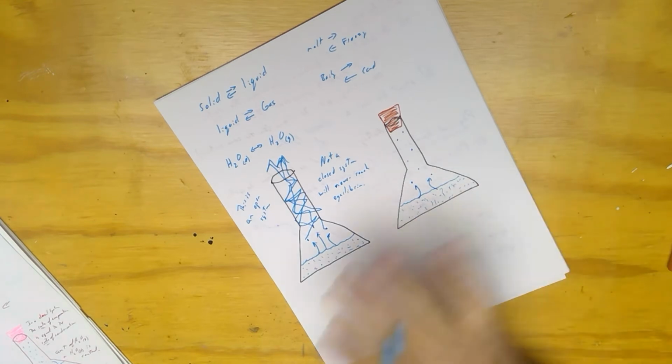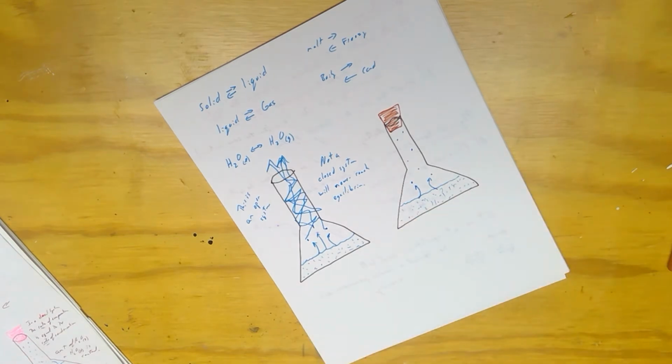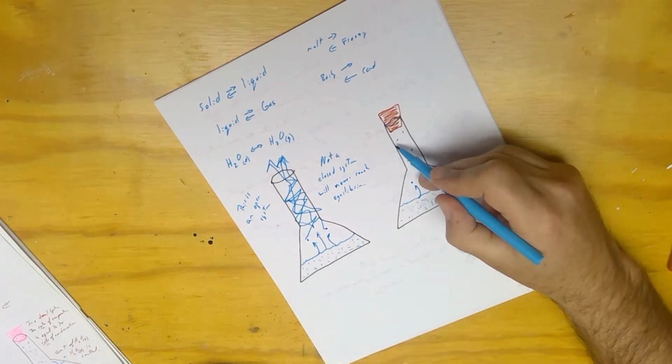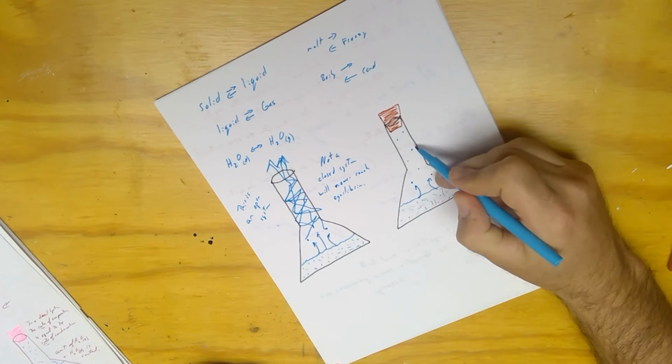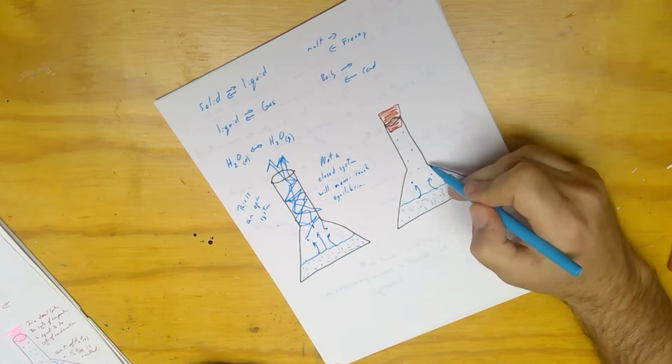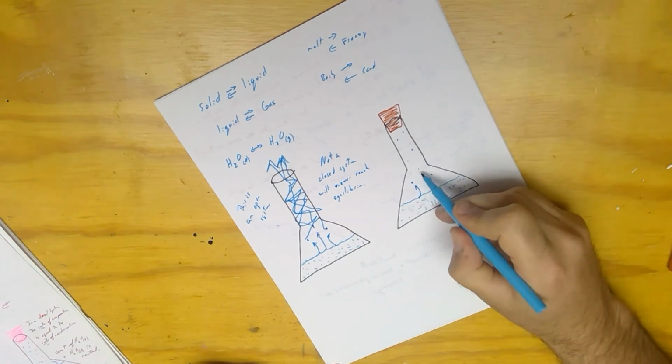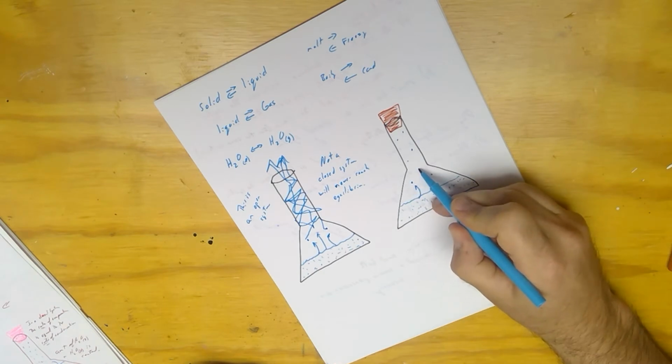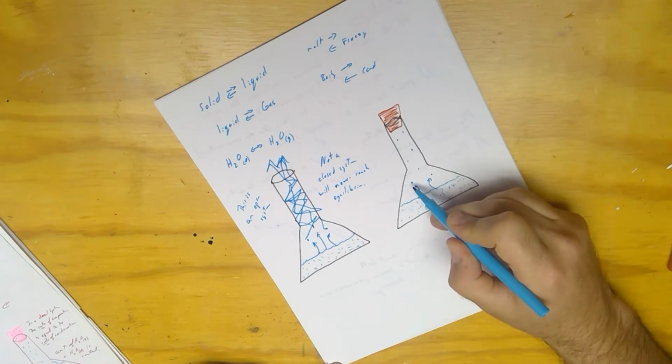Now, if we set this aside and we come back later, I don't know, maybe tomorrow, what do we start to see? We start to see condensation here on the sides of the container. Where's that condensation coming from? Well, some of this water vapor loses energy and clumps back together and becomes a liquid.